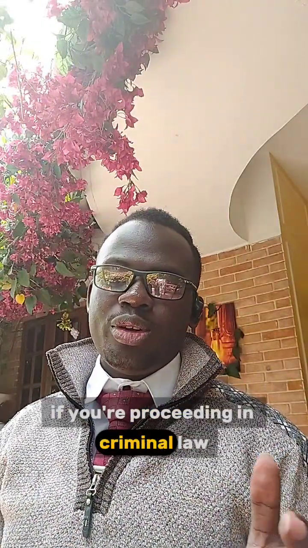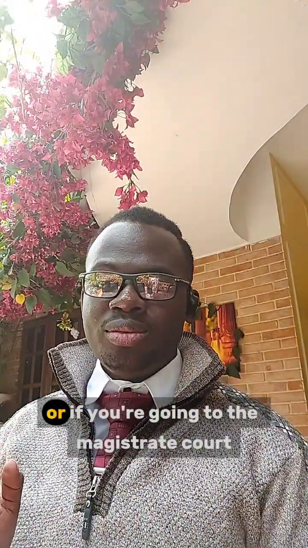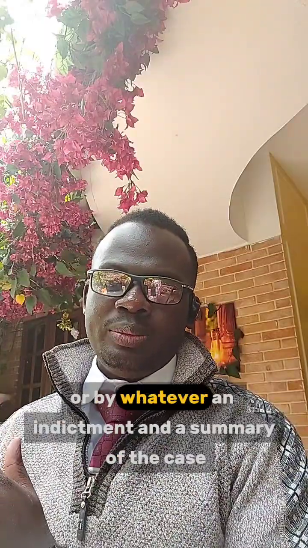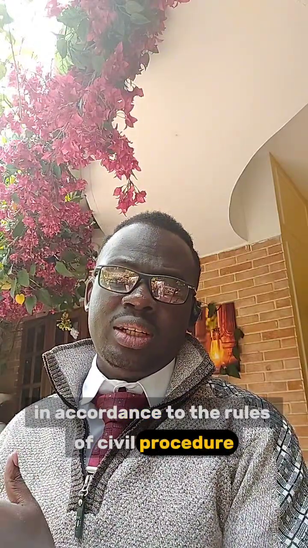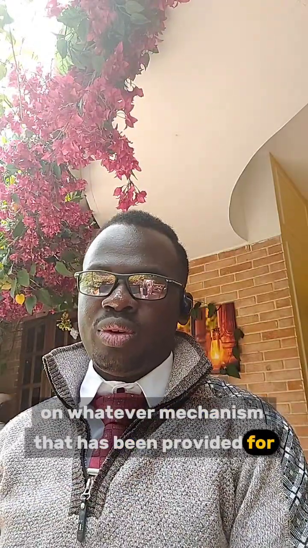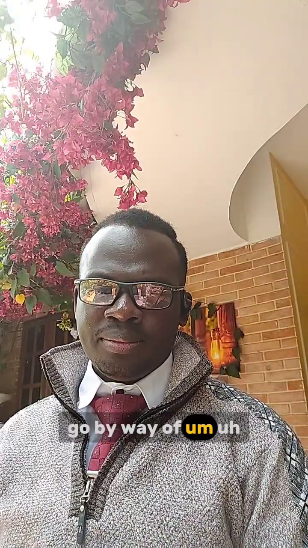If you're proceeding in criminal law, you'll proceed by either a charge sheet if you're going to the magistrate court, or by way of an indictment and a summary of the case if you're going to the High Court. If you're proceeding by way of civil law, which includes contract law, you'll proceed in accordance with the rules of civil procedure, on whatever mechanism has been provided for under those rules. They can tell you to go by way of chamber summons, notice of motion, petition, among others, or by way of plaint.